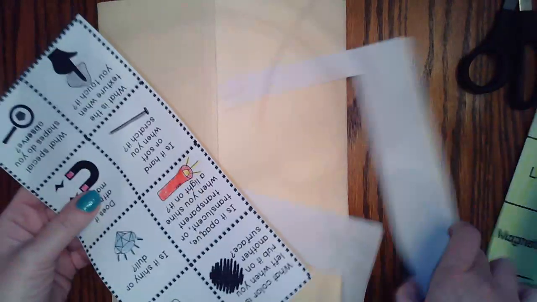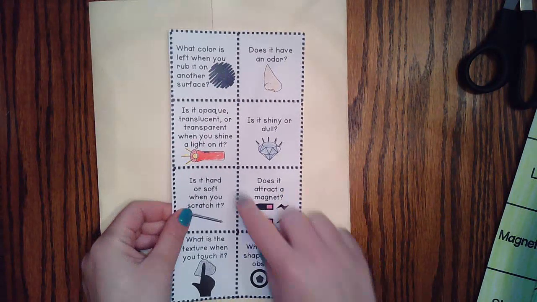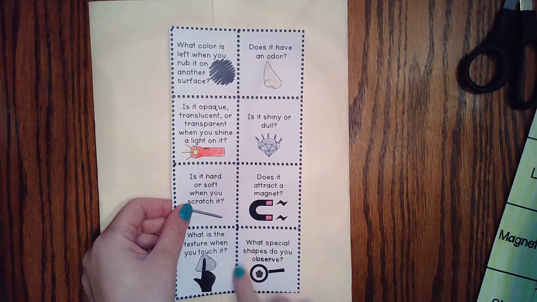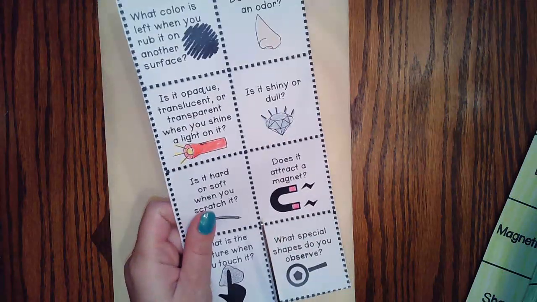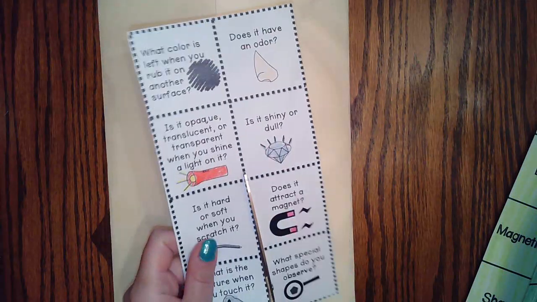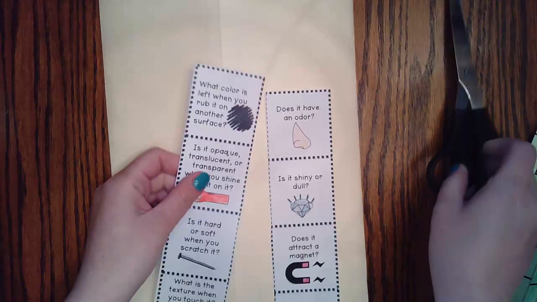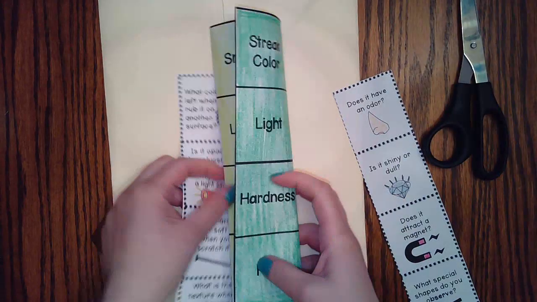Okay, so you have the big box like this. I know that it has dotted lines all over, but wait on that. We're only going to cut straight down the middle. Okay, straight down the middle. Like this.